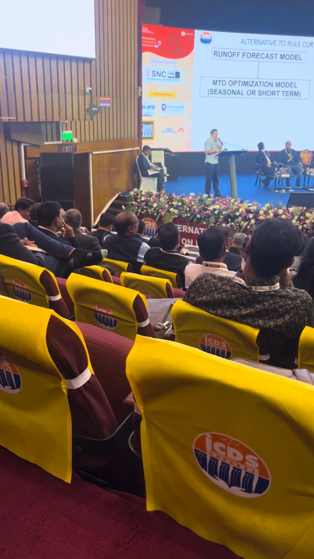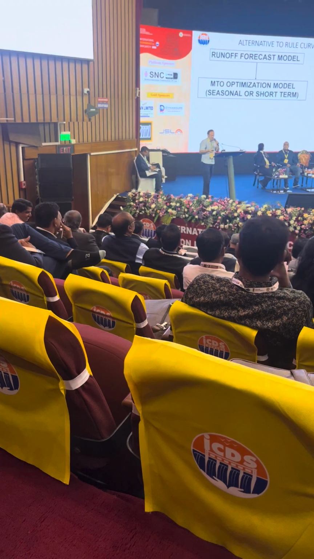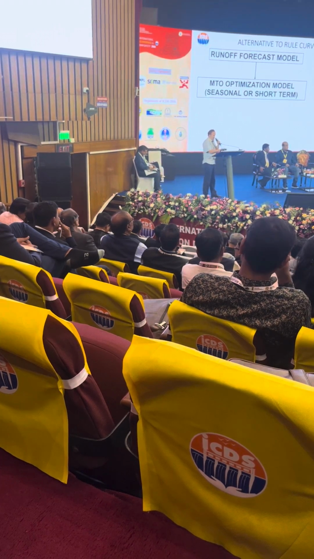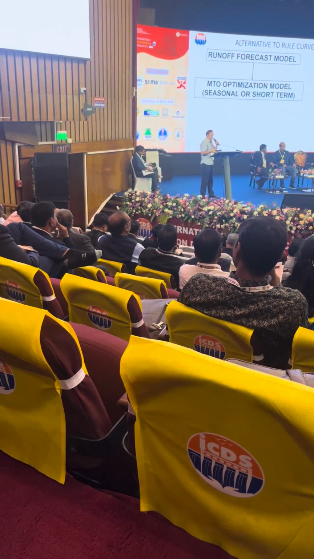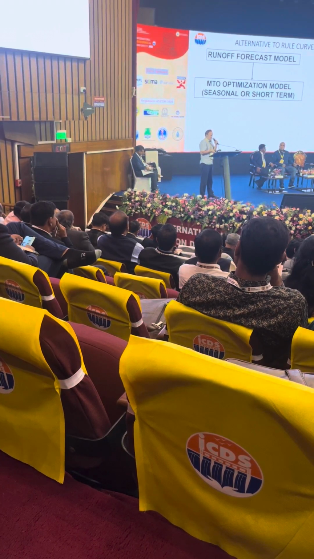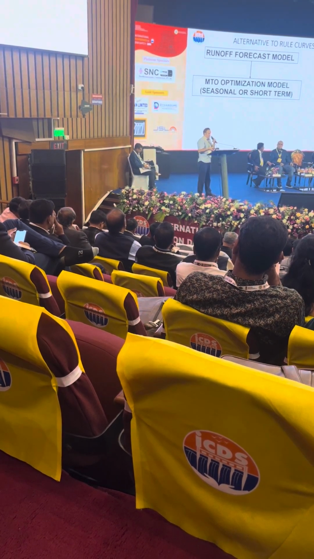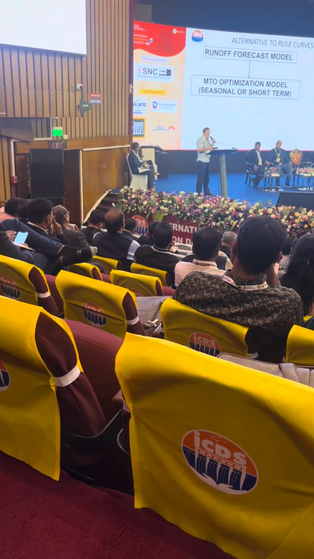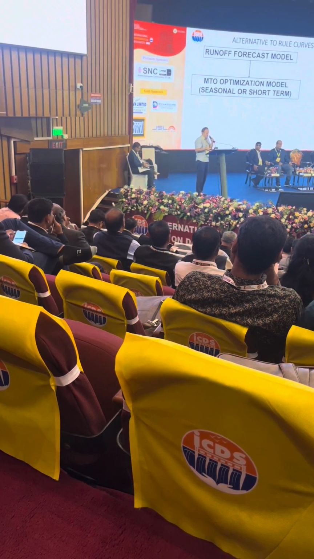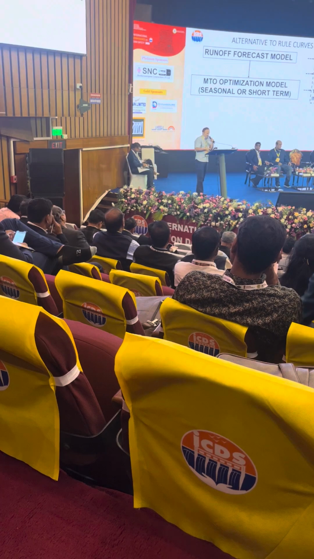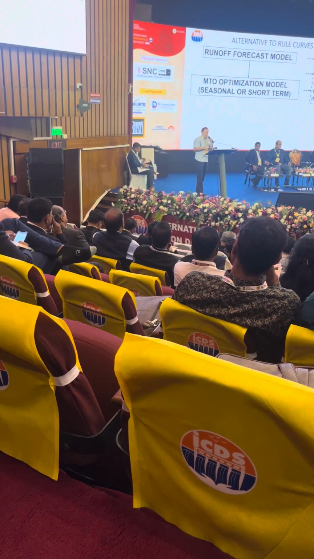So, if you look at this as a system of having a runoff forecast model and this multiple time step optimization combined into a single package, then we have no more need for rule curves, at least not for short-term operation, because seasonal forecasts are a little harder to get. But this can be compared to automated reservoir operation.